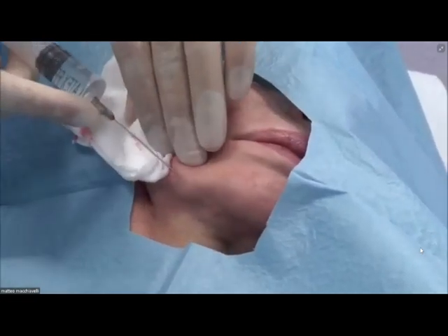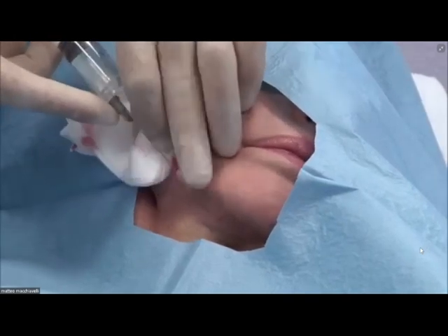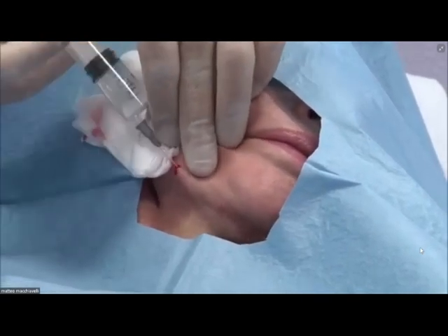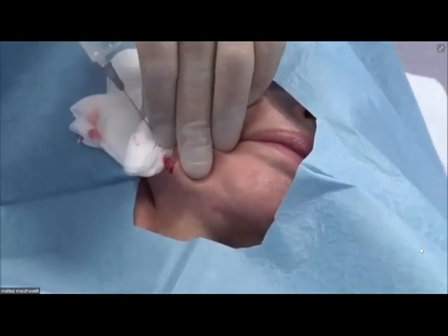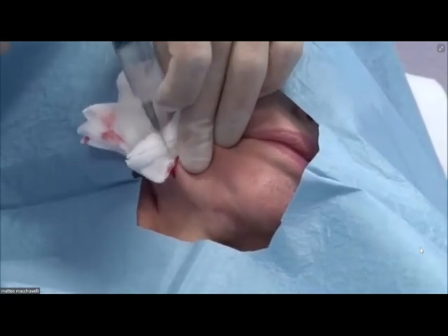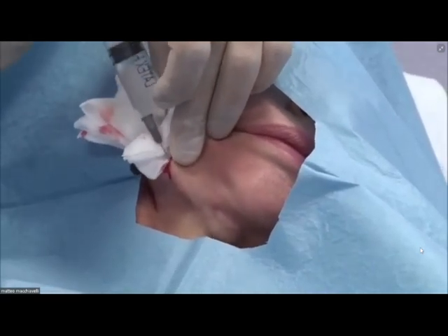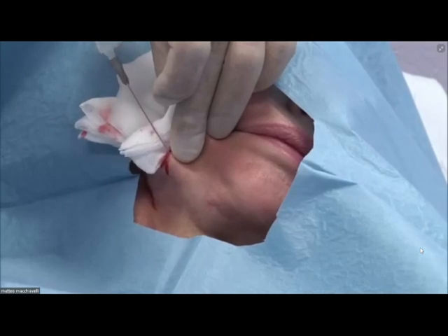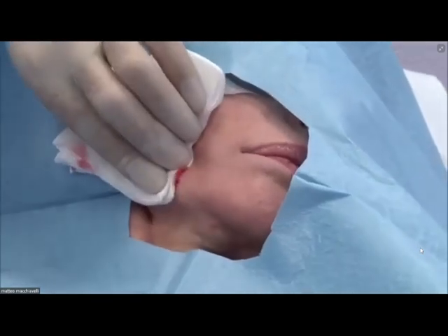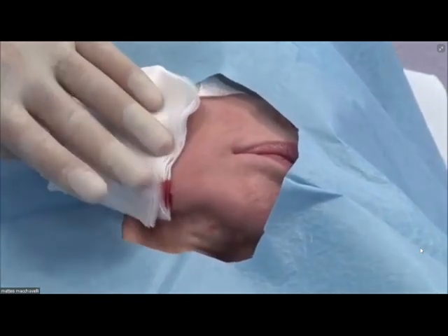Now the anesthetic on the submentis area. I hope it is possible for you to clearly see via our video shooting. So now we are ready to start.